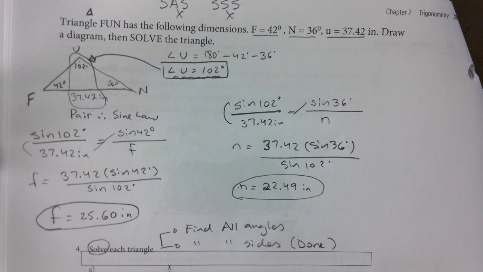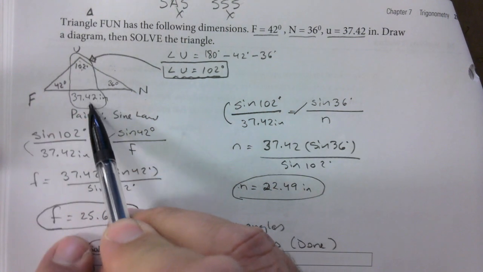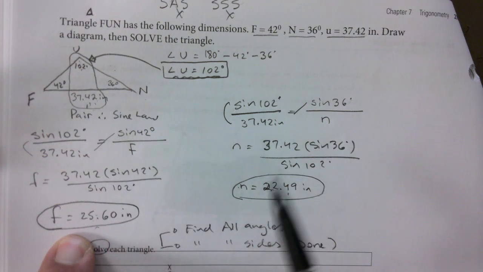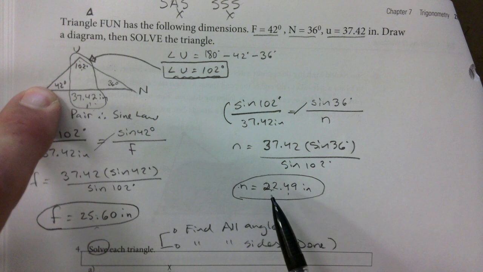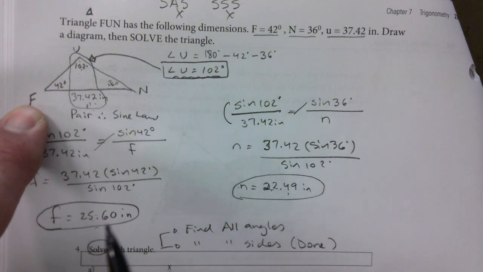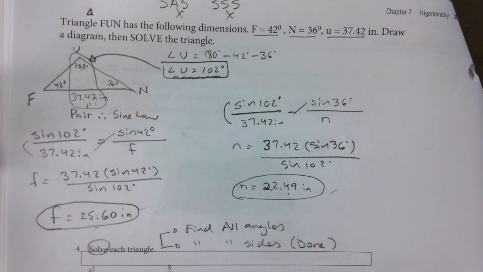Hold on. You will check. Which one is the biggest angle? 102. Is that the longest side out of the three sides? Yes, it is. And then 42 is the second, or like the middle. So side F should be the middle, which it is. Check, check. Okay?